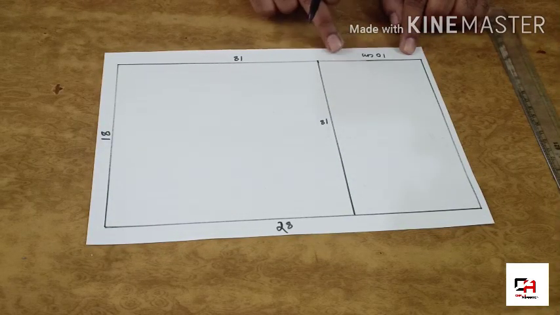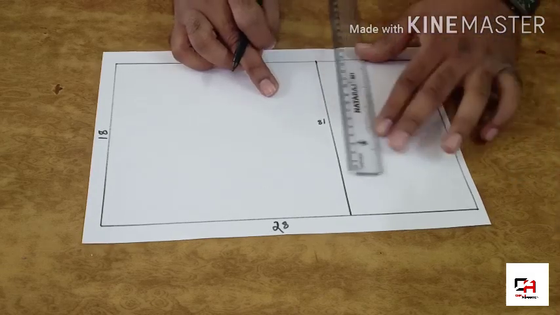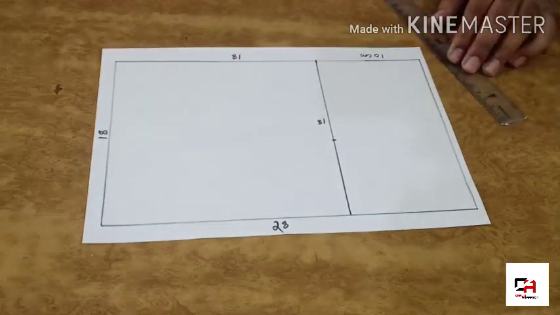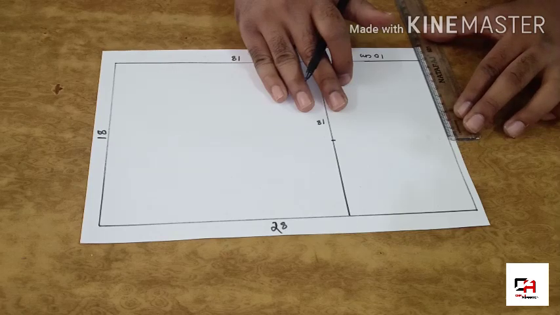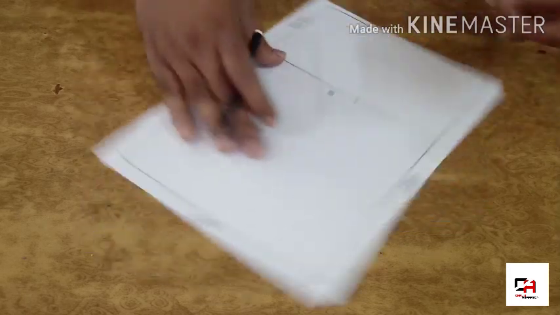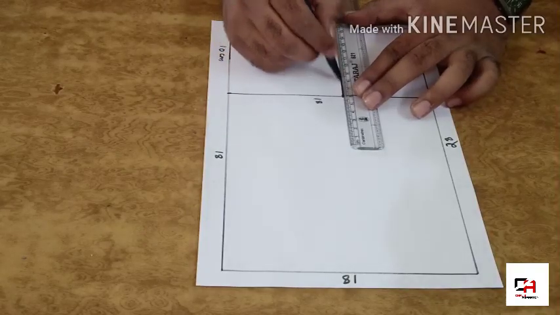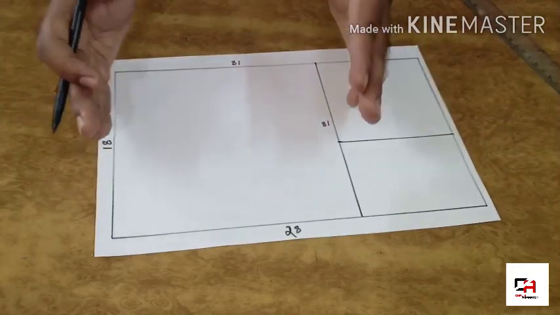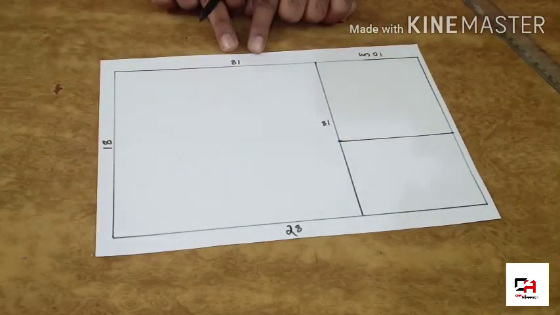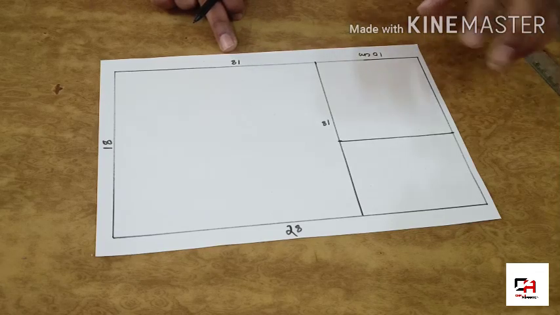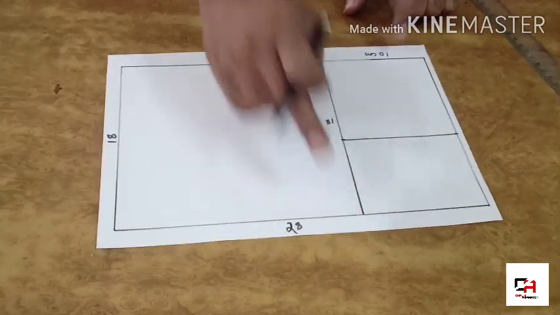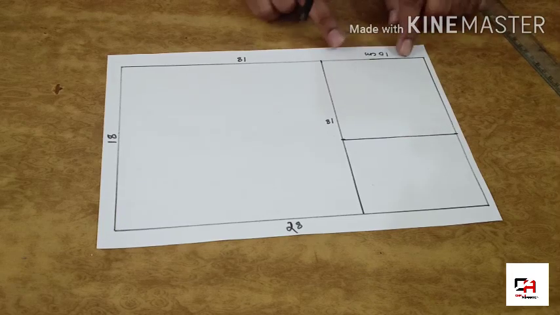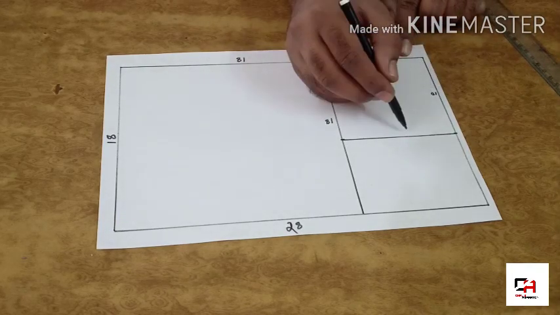The maximum square I can draw here is 10 centimeter. So again I am going to consider 10 centimeter on this side and draw it. Now initially it was a rectangle. I drew the maximum square taking 18 centimeter, and now one side is 18 and the other side is 10. Again the biggest square possible is 10 centimeter, and this is all of dimension 10.